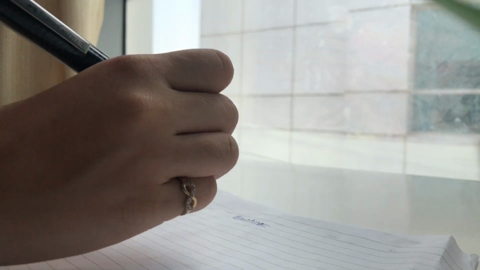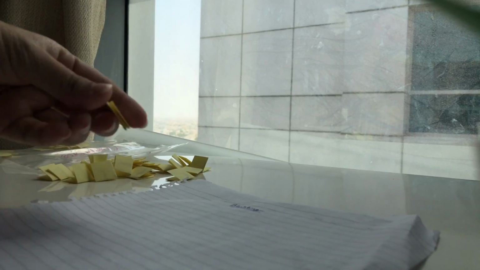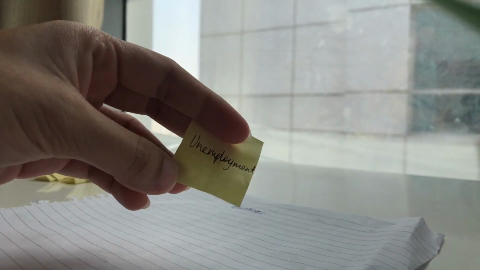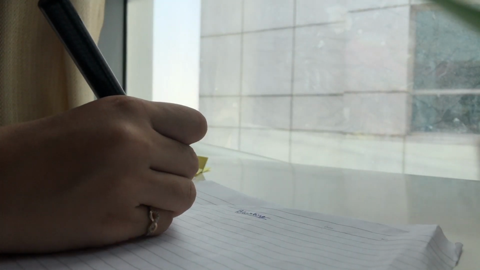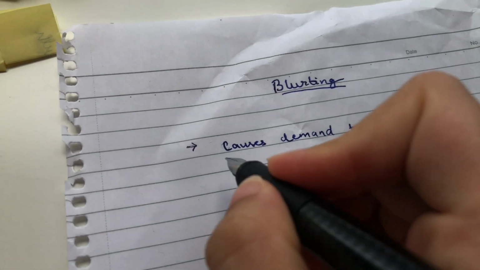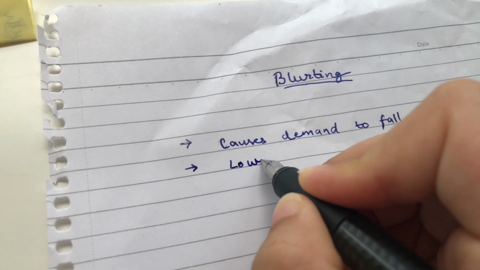So as you saw, I emptied some chits onto the table, and these chits include names of the topic. So as you see, I open one here and it says unemployment, which is a topic in economics. So now that I know the topic, I go ahead and blurt out on this piece of paper whatever I can think that's related to unemployment, anything and everything.